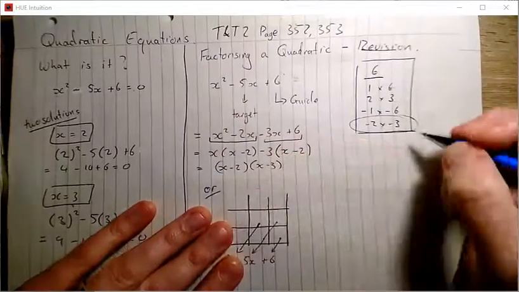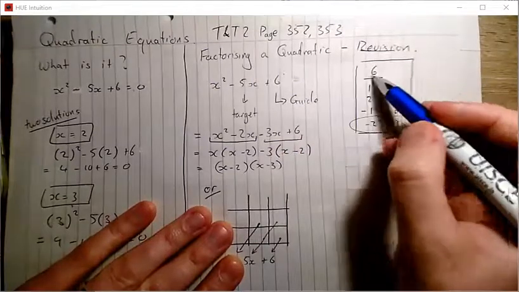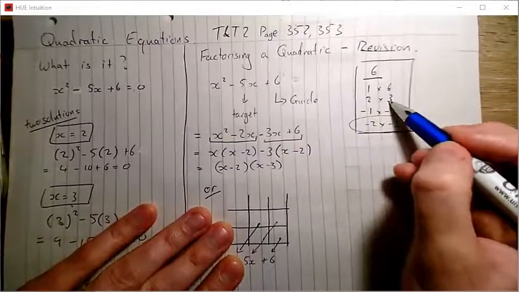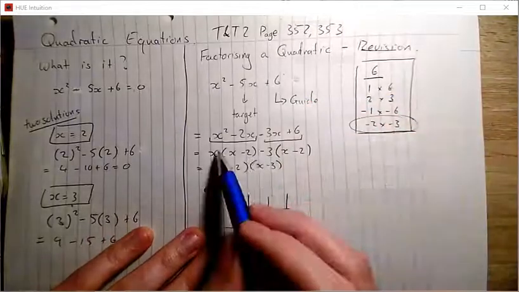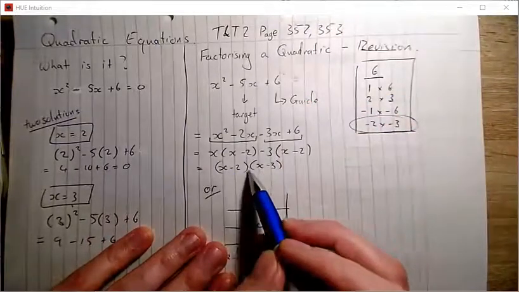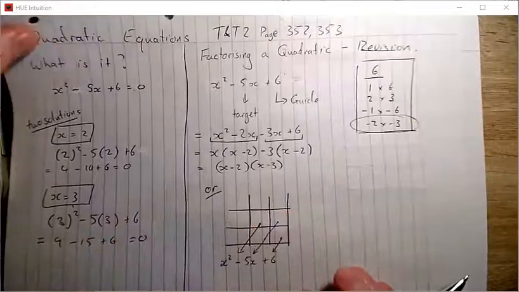And I often just mention factorizing just means rewriting a number. So we factorize 6 up here as 2 times 3. It's rewriting the expression as one thing multiplied by another. The multiplication there is key when you're factorizing.